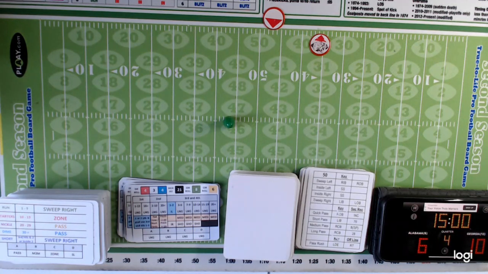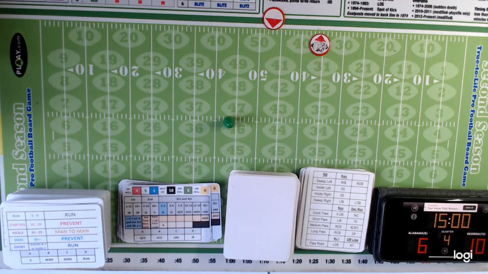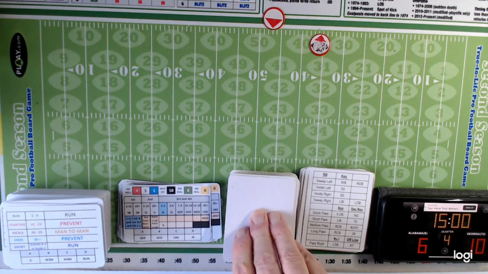And so it's good blocking by the offense. 4-1 will get them 3 yards, but do we have a penalty? The penalty rating is a 6, so we do have a penalty, and that penalty is on the offense. 61 on a run is a personal foul, and it's going to be 15 yards from the end of the play. So we're going to go forward 3 and then back 15.